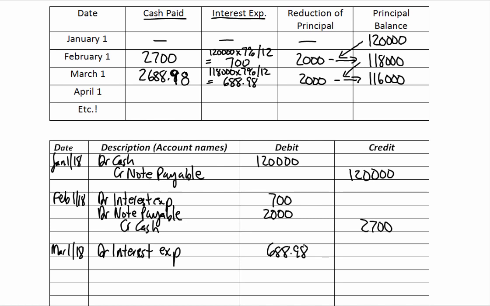What else do I get? Well, I get a portion of my IOU from the note payable back, $2,000. And then what do I give up? Well, I have to fork over some cash. I have to send cash, $2,688.98 has to be sent to the bank.